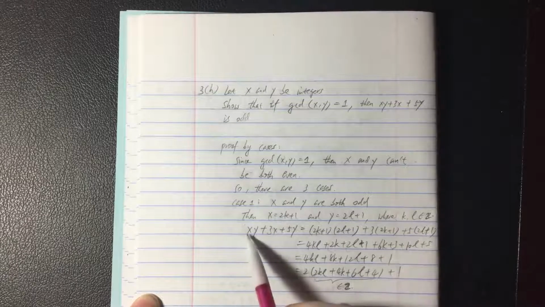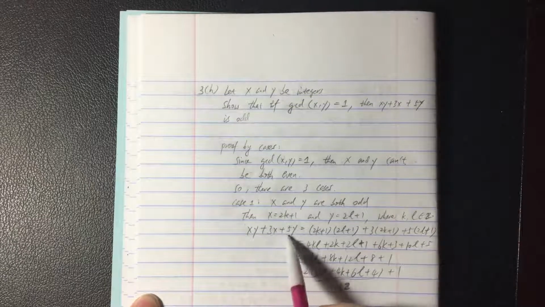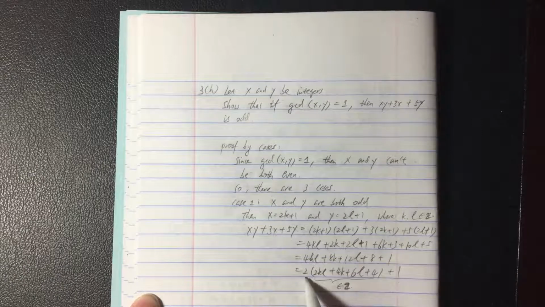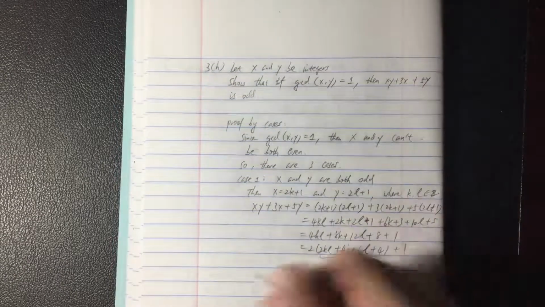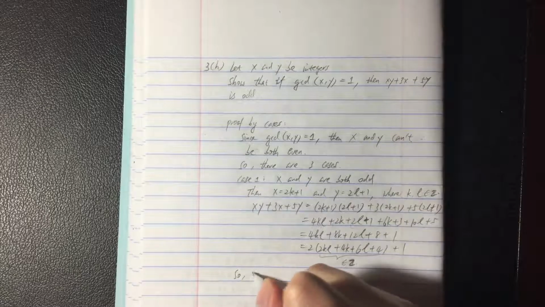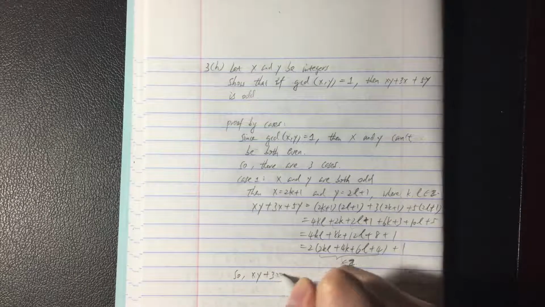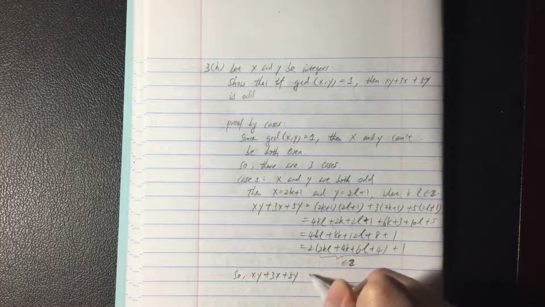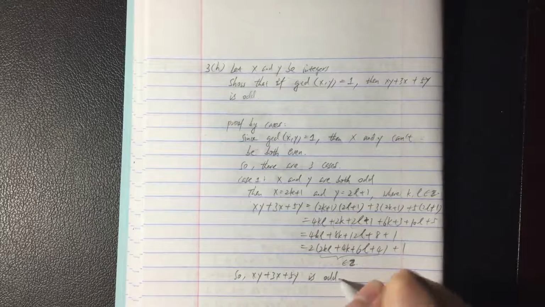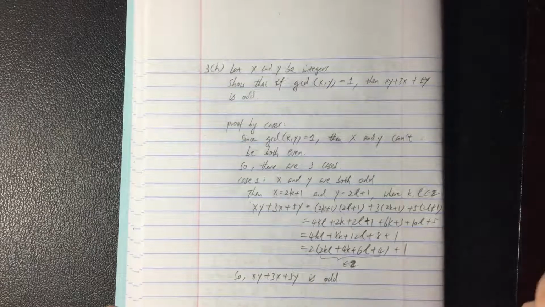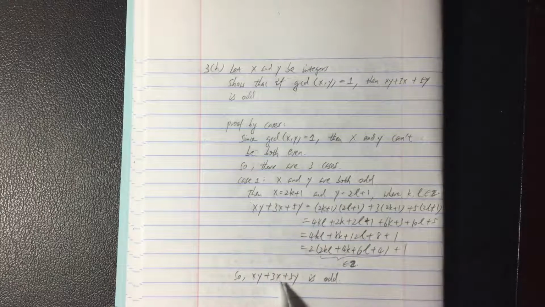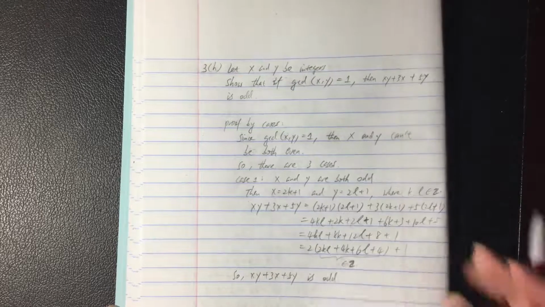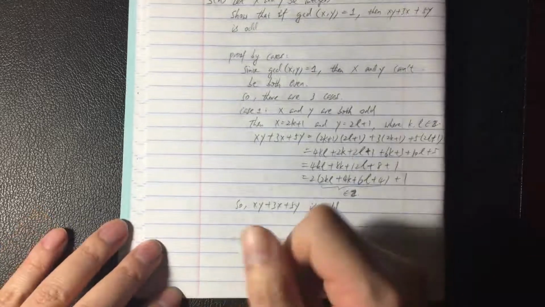Now, since the expression xy plus 3x plus 5y can be written as 2 times the integer plus 1, this must be an odd number. So xy plus 3x plus 5y must be odd. That's case 1. In the first case, if x and y are both odd, we show that xy plus 3x plus 5y is odd.